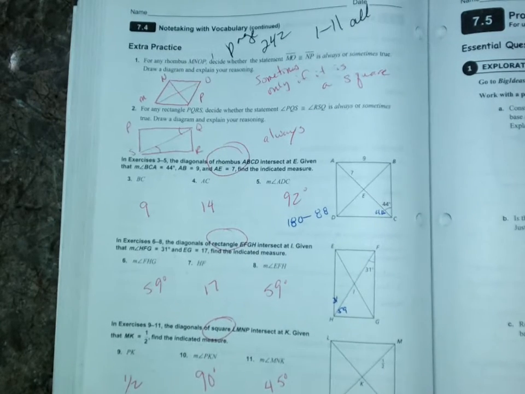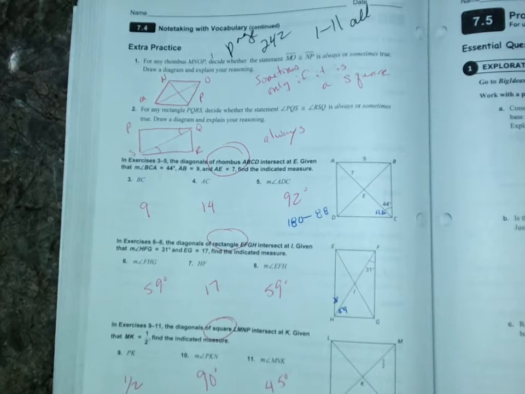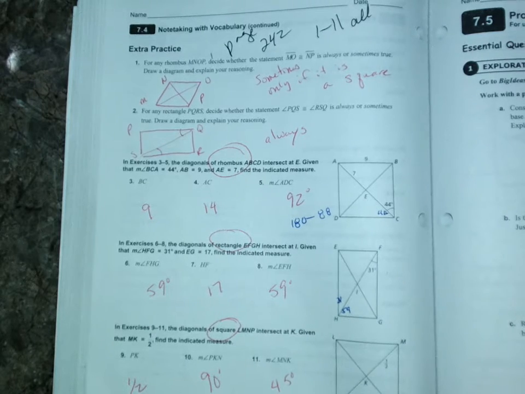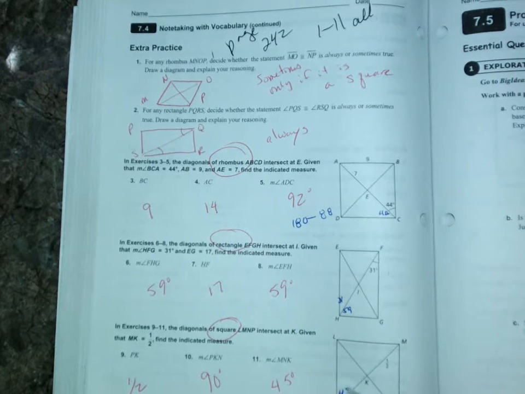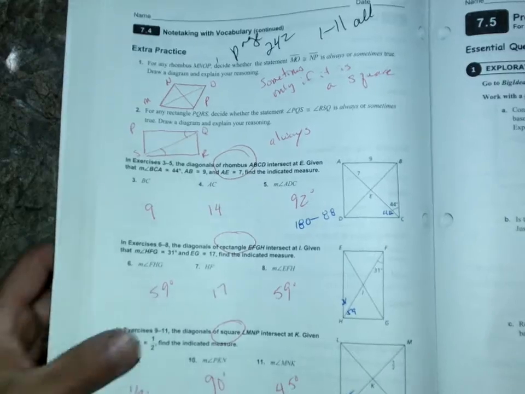This is a square. So this is 1/2, this is 1/2. 90 degrees for a square. And then if it's 90 and cut in half, that's 45, 45. Okay, that's it for the homework. That was easy, okay?